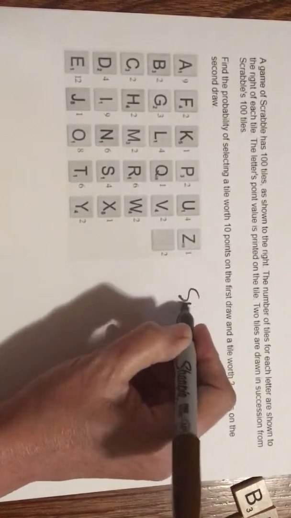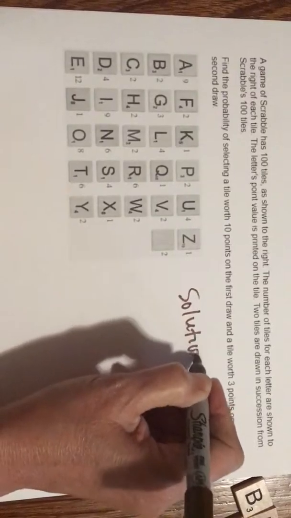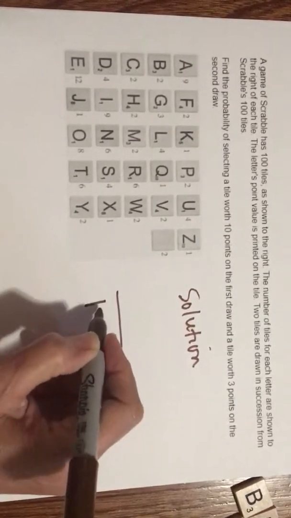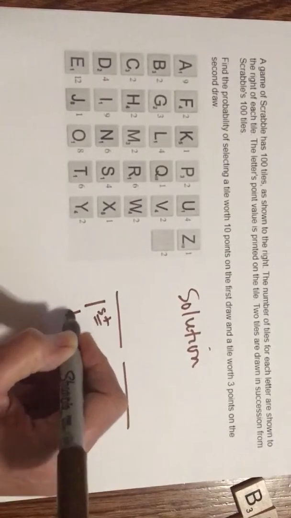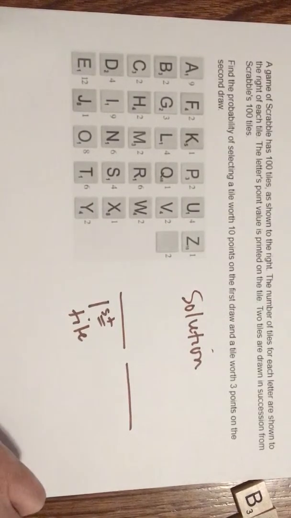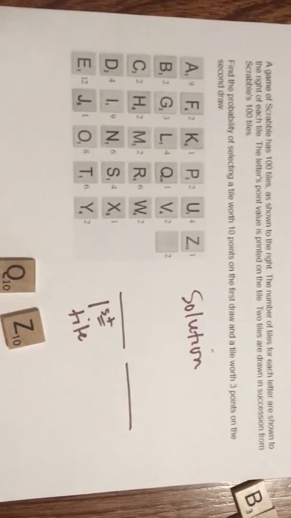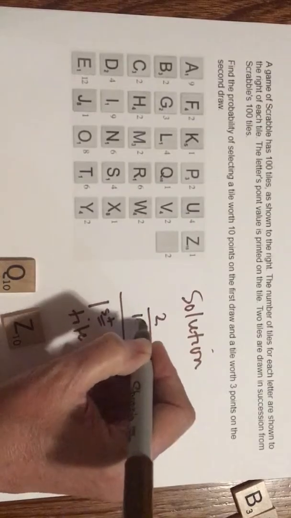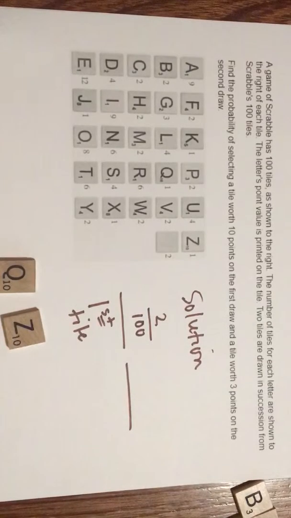I'm going to put 2 blanks. The first blank is the first tile. Now, what is the probability that that one tile is worth 10 points? Only 2 tiles are worth 10 points. So there's 2 chances out of 100 because there are 100 tiles.